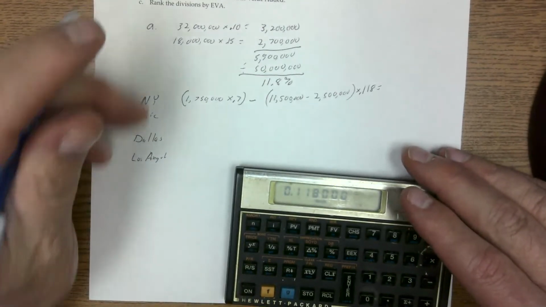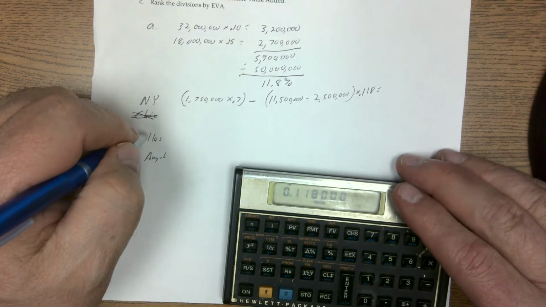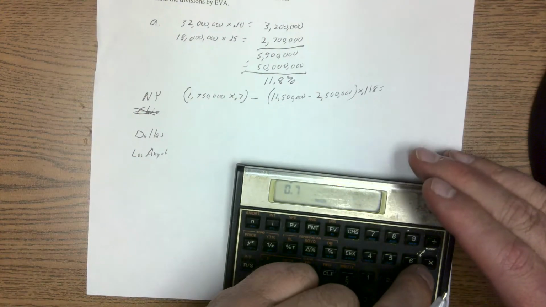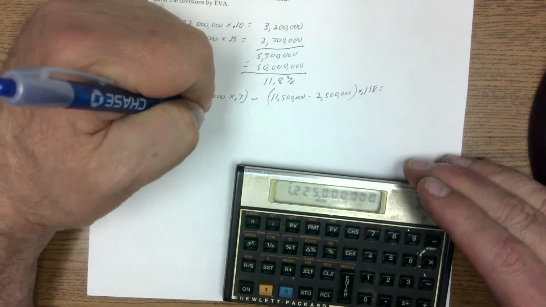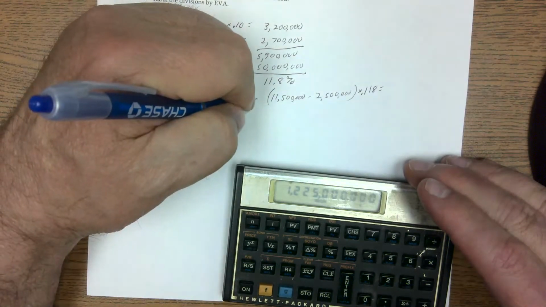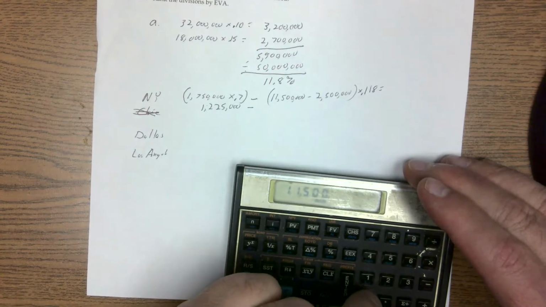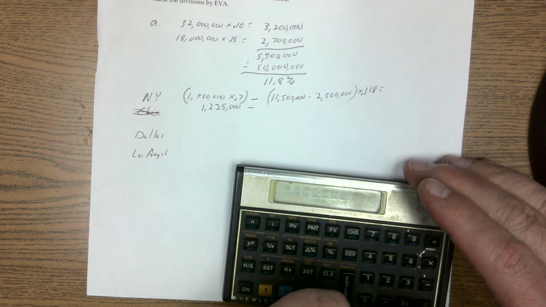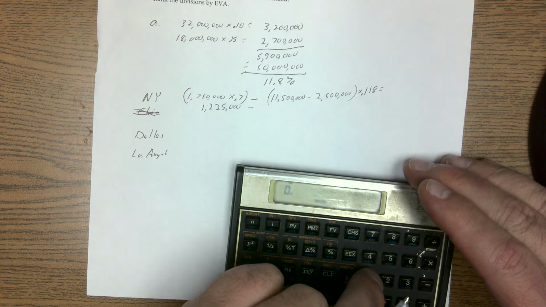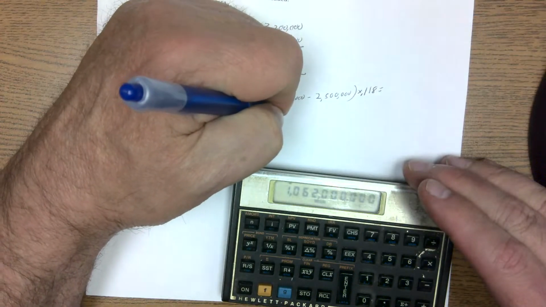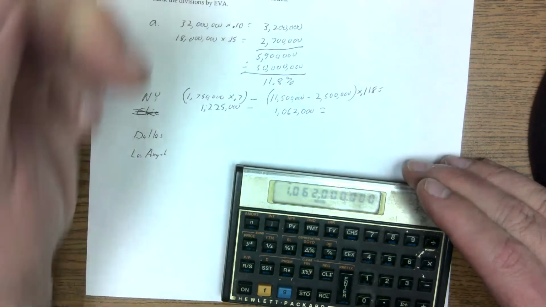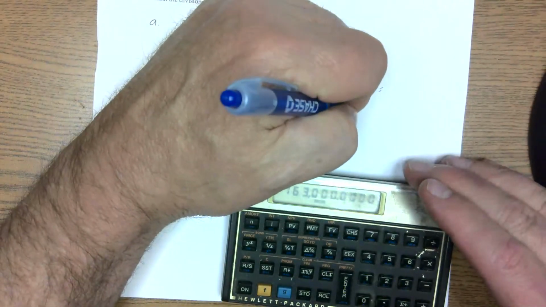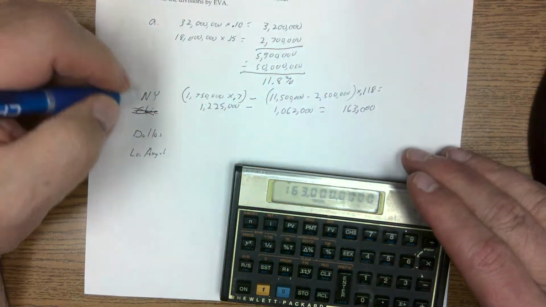Okay. I should have left a little more space here. 1,750,000 times 0.7 is 1,225,000 minus 11,500,000 minus 2,500,000 times 0.118 is 1,062,000, and so $163,000 for New York.